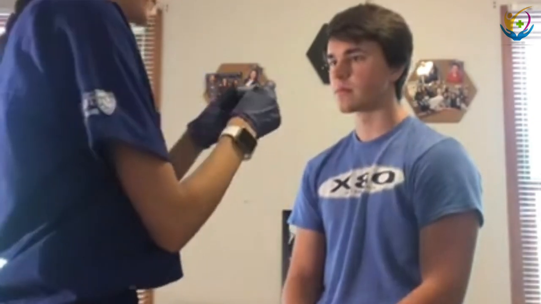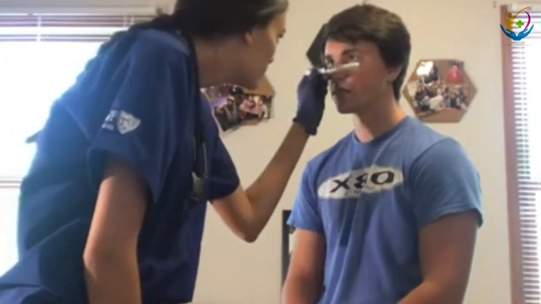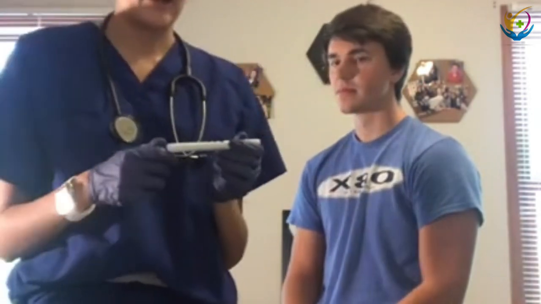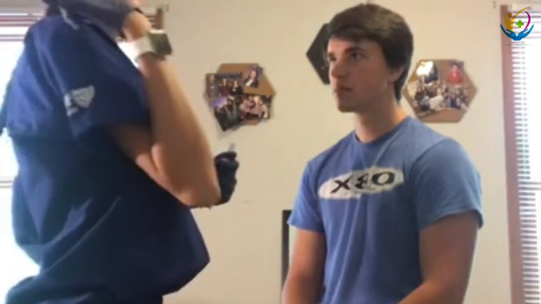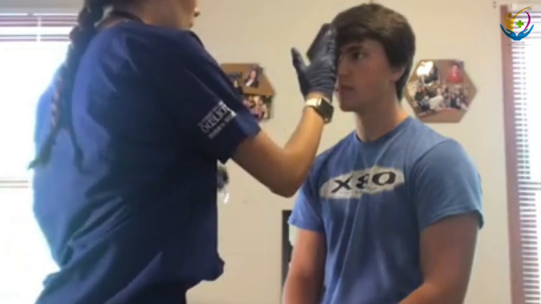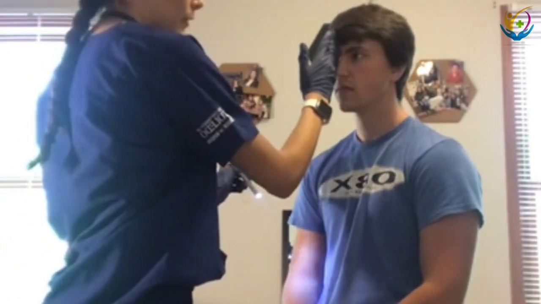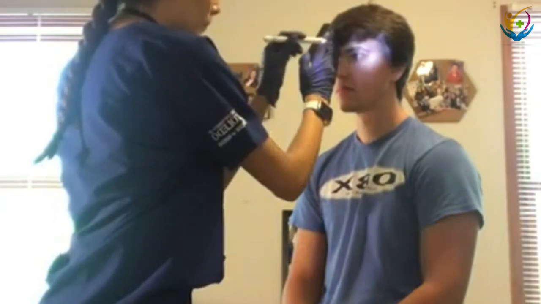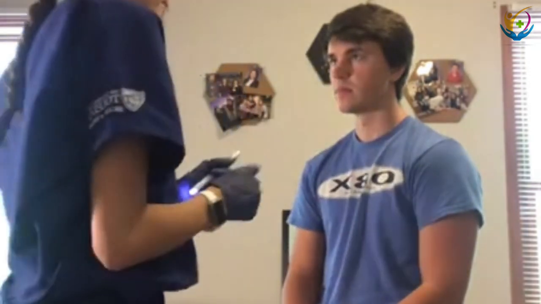Next I will measure the pupils. So pupils are round and they were about 4 millimeters each, right and left. So next I will do reactivity to light. So I will have you look at the wall behind me over my shoulder as I shine the light in your eye. So left pupil constricted. And right pupil constricted. Now I will do indirect light.